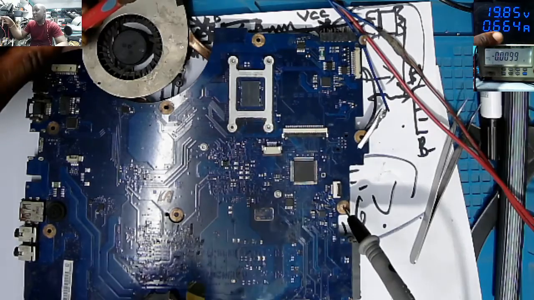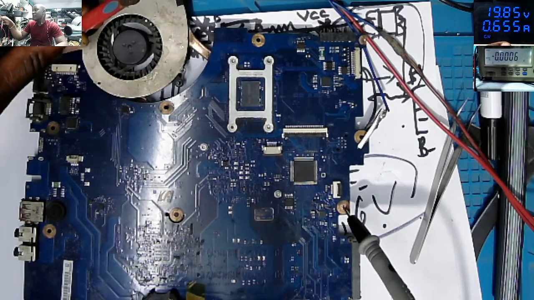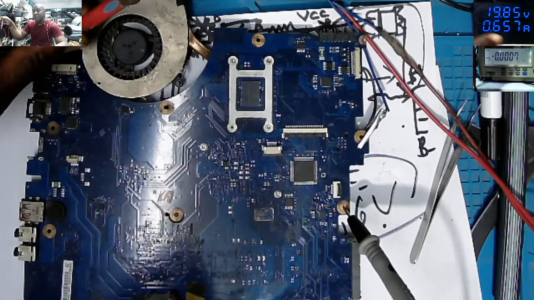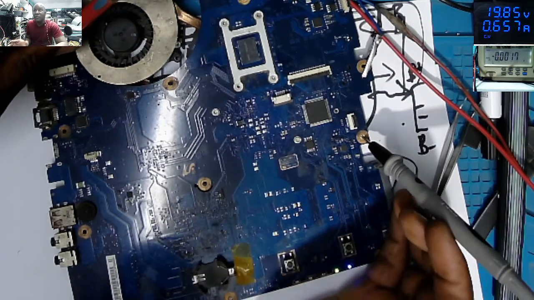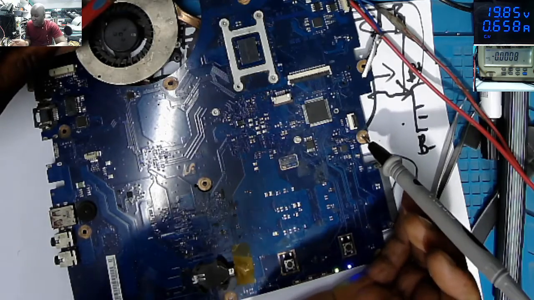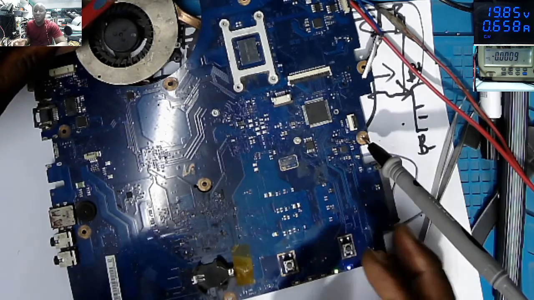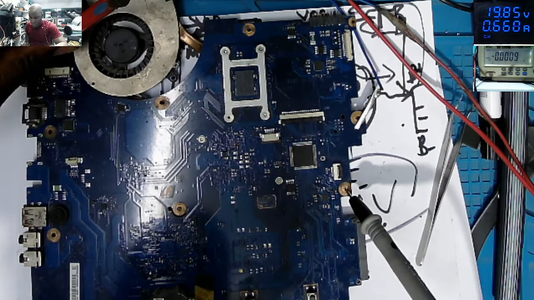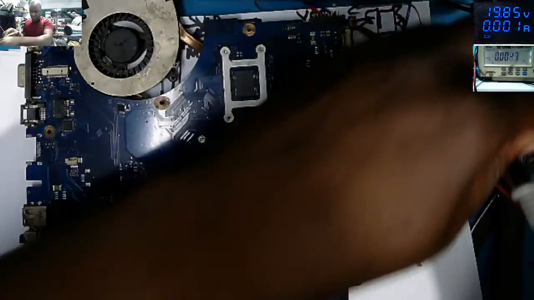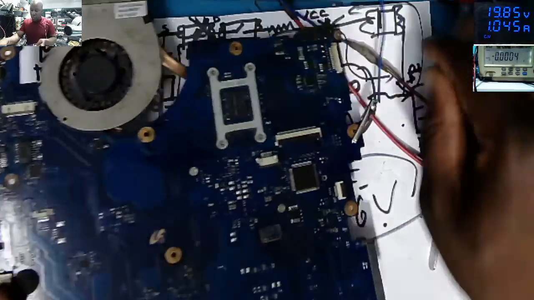Check the current. It's taking 600 milliamps, and now we have two lights here. You see, we have the blue and the orange light. So this is a good motherboard. This is a good one.